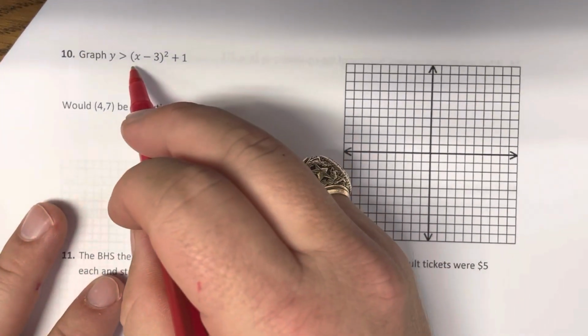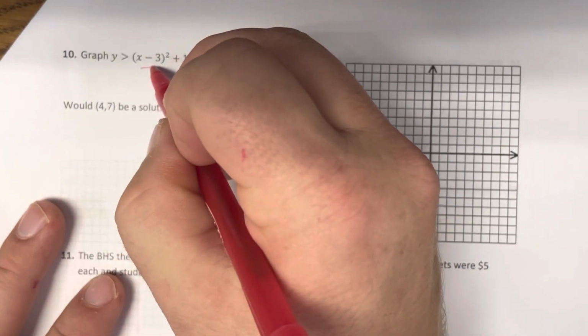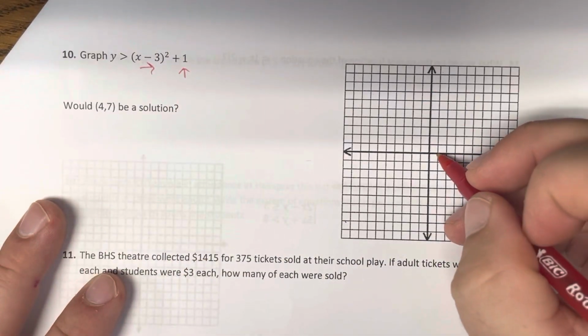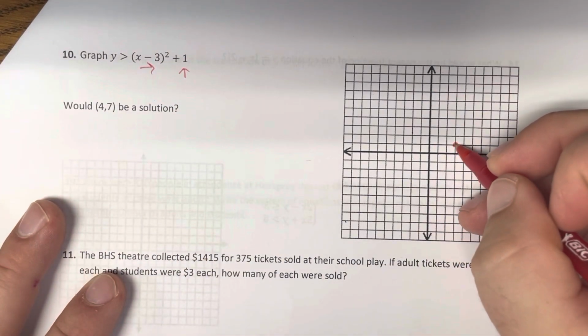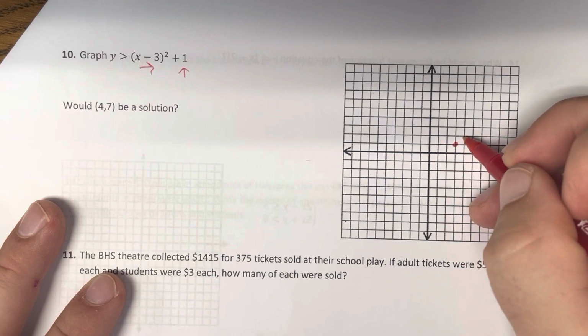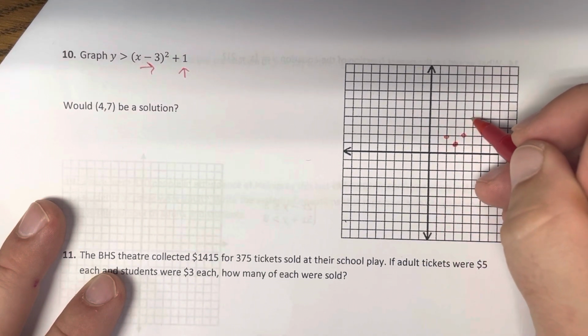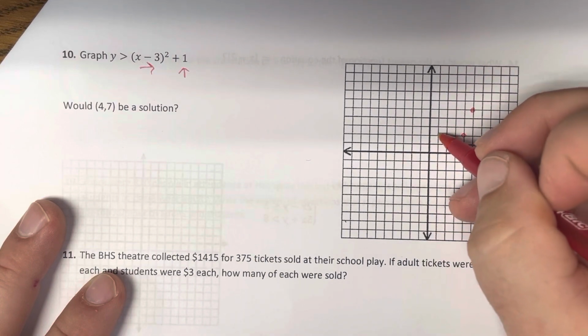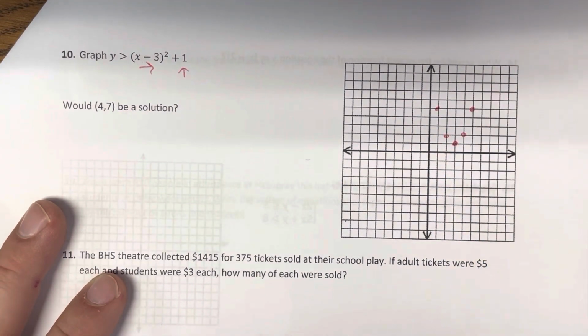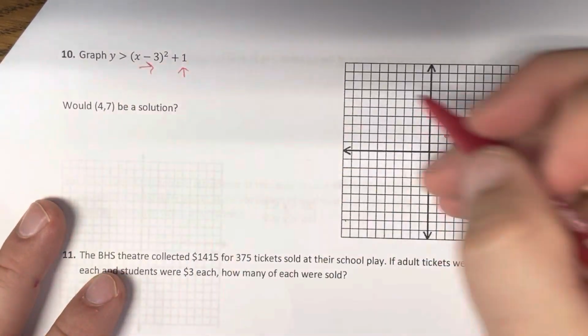All right, so we'll start off by graphing this. That's going to go right 3 and up 1. There's my vertex. It is going to go up, so we're going to go right 1 and up 1 because 1 squared is 1. We'll go right 2 and up 4 because 2 squared is 4. You could also get these points in the calculator, but there's no equal, so this is going to be a dotted line.